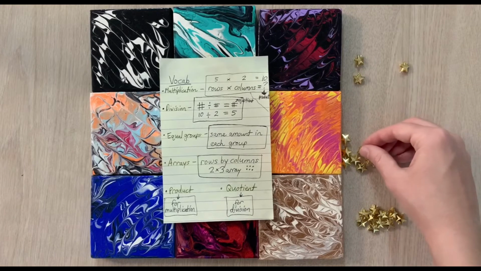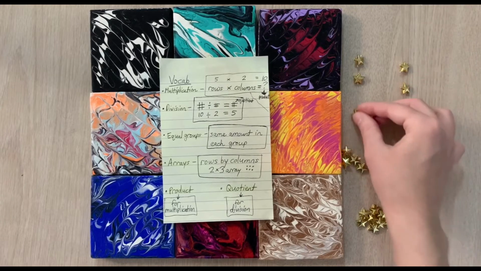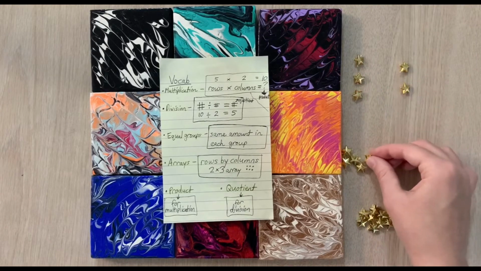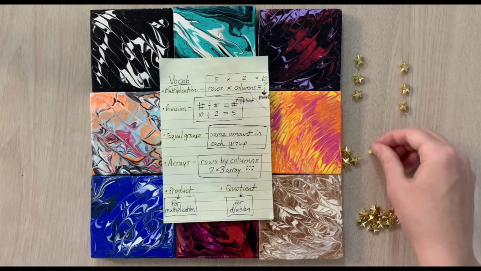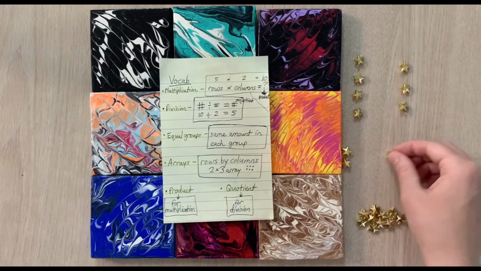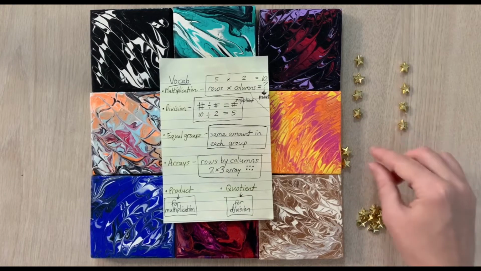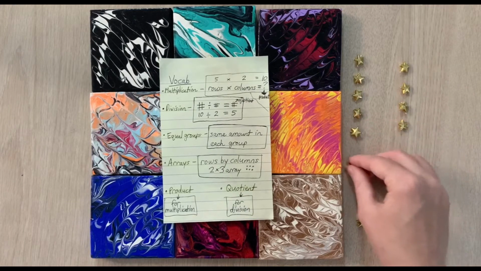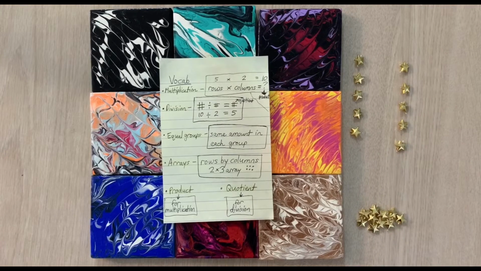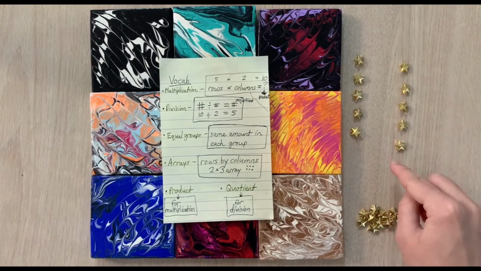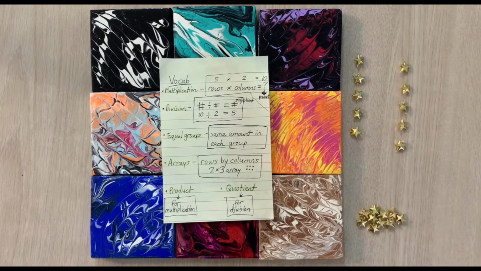And then another star in my first group, another star in my second group, a third star in my first group, a third star in my second group, and a fourth star in my first group, and a fourth star in my second group, and a 5th star in my first group, and a 5th star in my second group. So we can see that for our 10 stars, we divided them equally between 2 groups, first group and second group. Now we have to figure out how many stars are in each group.